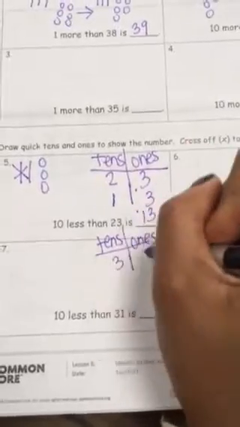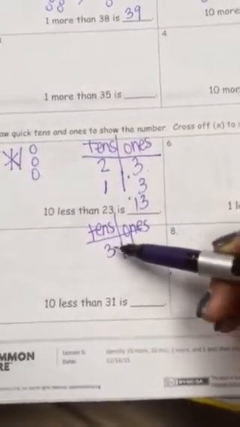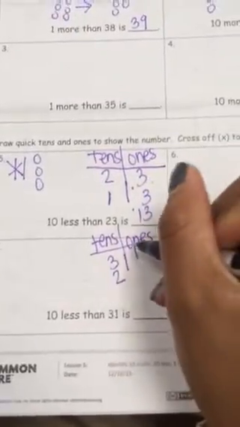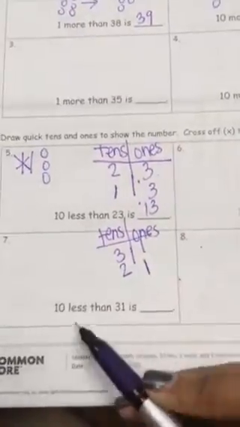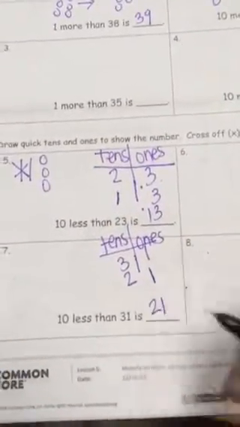Okay? So put your 3 and your 1. What's 1 less than the 3? It's going to be 2. I'm going to keep my ones the same because I'm doing 10 less. So I'm in the 10 spot. So then I'm going to go ahead and write 21.